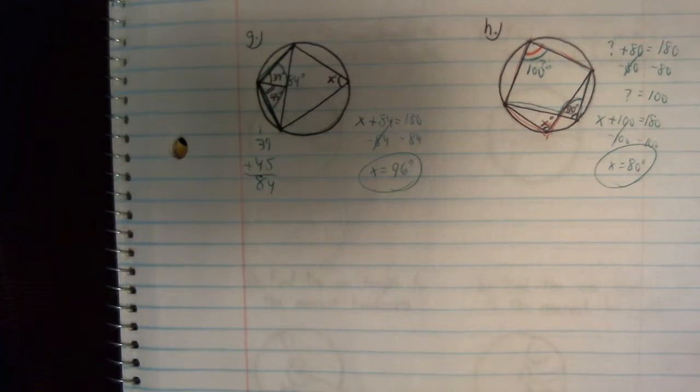Okay? Pretty easy problems. Again, if you take your time and you remember that we're working with supplements on inscribed angles, quadrilaterals. Okay, the opposite angles should be supplements. Remember that, and you'll be fine with these problems.